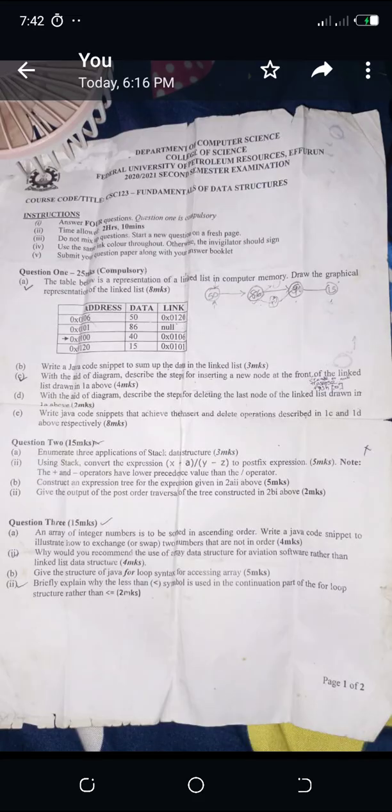So the next one, question 3, an array of integers. Now we've learned about linked list, array list, and array. So this question is not strange to us anymore. Say an array of integers is to be sorted in ascending order.